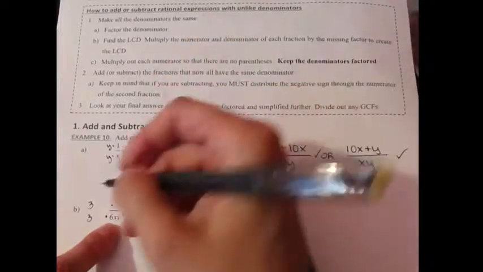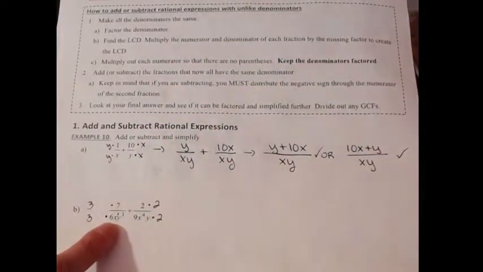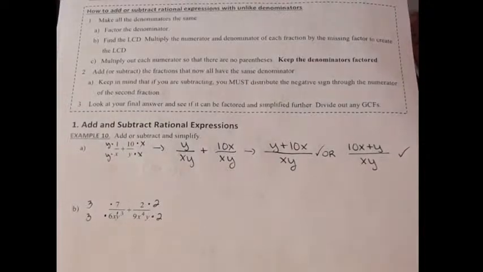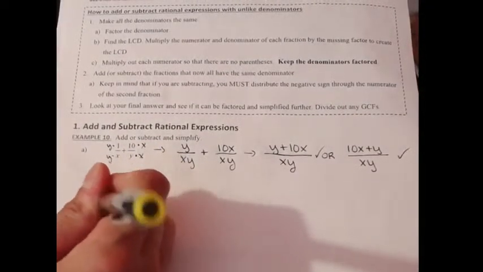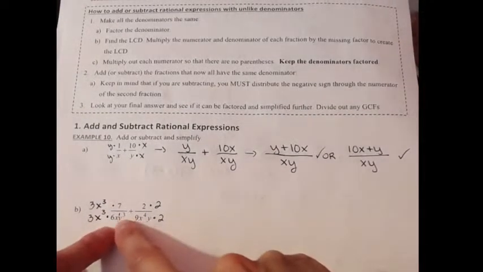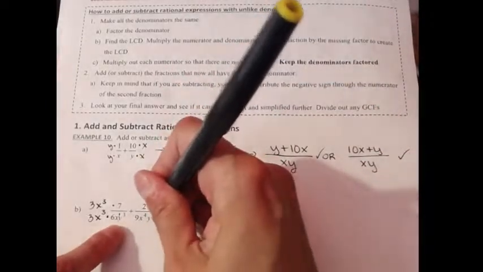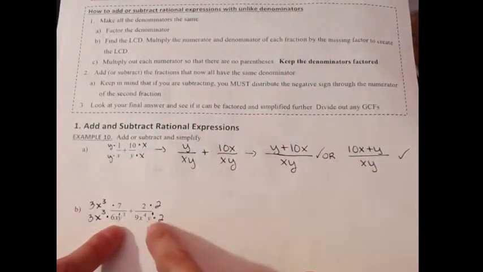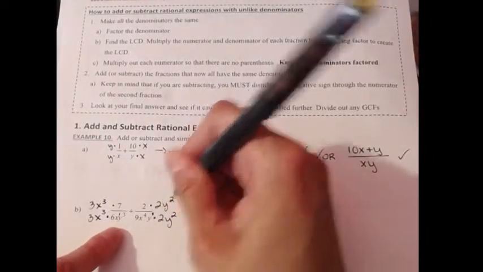Next, I have x to the first power in my first denominator, but x to the fourth in my second. So in order to make them match, I need to introduce an x to the third. I'm going to do the same thing to the numerator, of course. Lastly, I have y to the third in my first denominator, but a single y in my second. So that means I need 2 more y's on this side. So I'm going to introduce 2 more y's here.